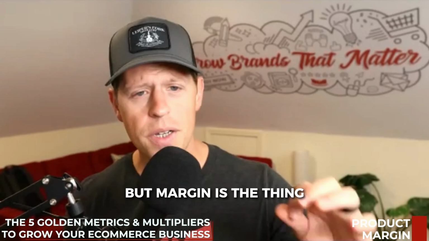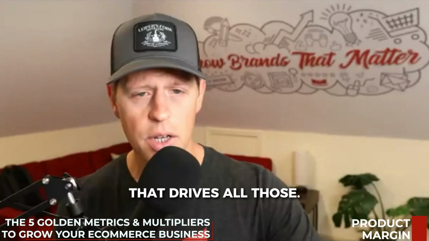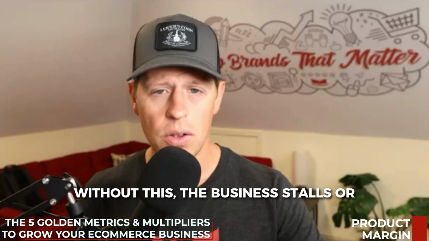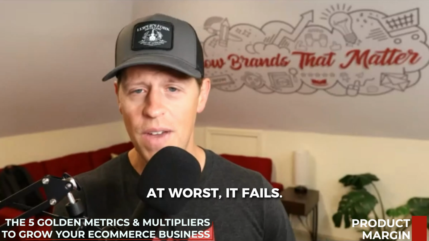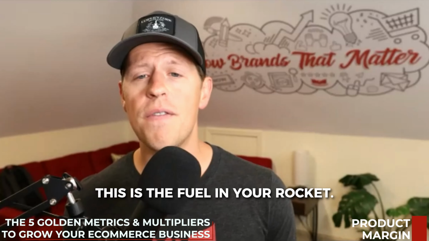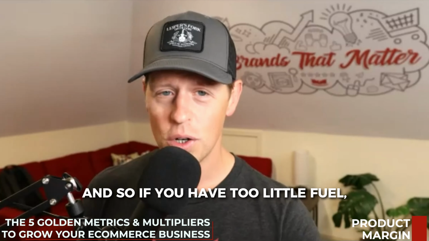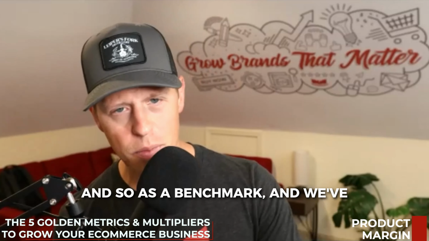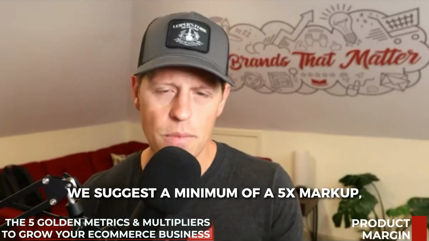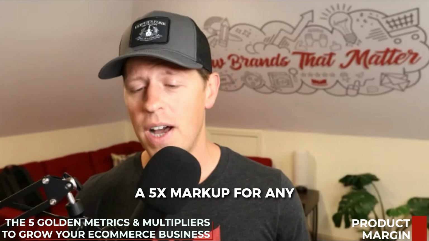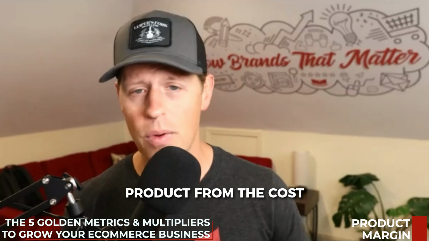But margin is the thing that drives all those. Without this, the business stalls, or at worst, it fails. This is the fuel in your rocket. And so if you have too little fuel, you're going to stall out. And so as a benchmark, and we've written about this more, we suggest a minimum of a 5x markup for any product based from the cost to what you sell it for.